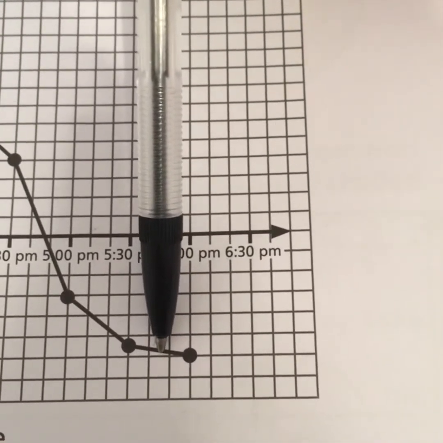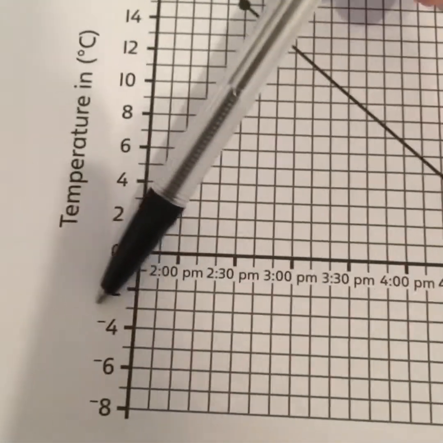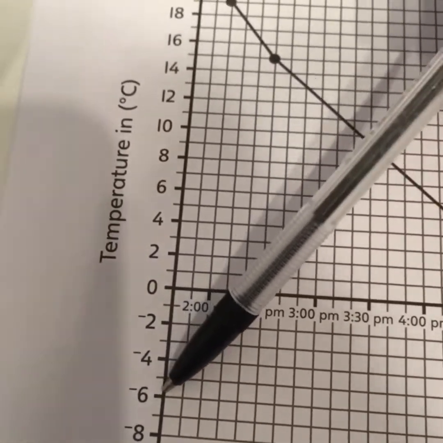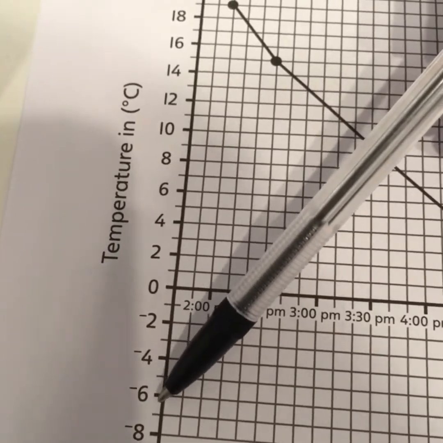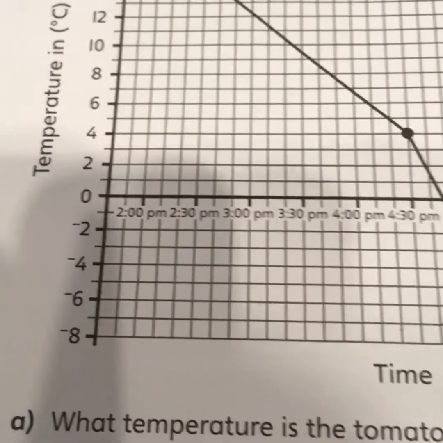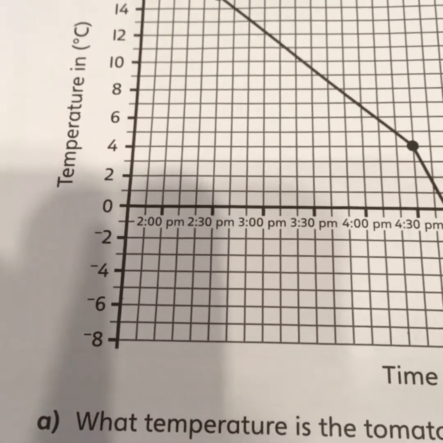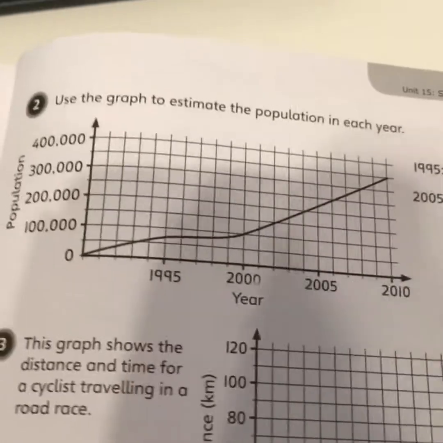So if I go all the way down, it's about there. Follow this along. It's about here. So in between -5 and -6, and more towards the -6 way. So I would say about -5.75. But if you had -5.6 to -5.9, I'd give you a mark, because it is estimating a lot of these.